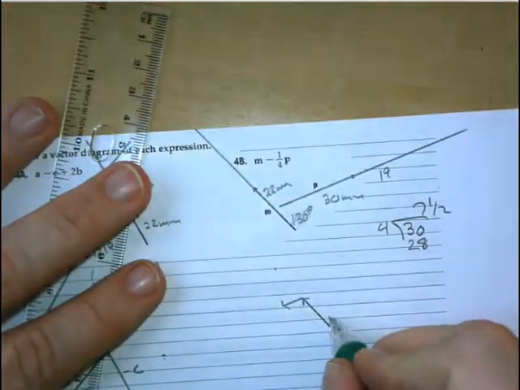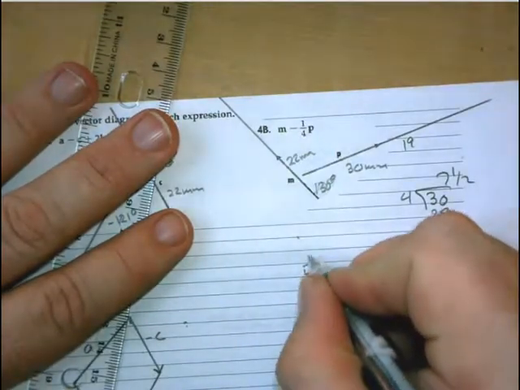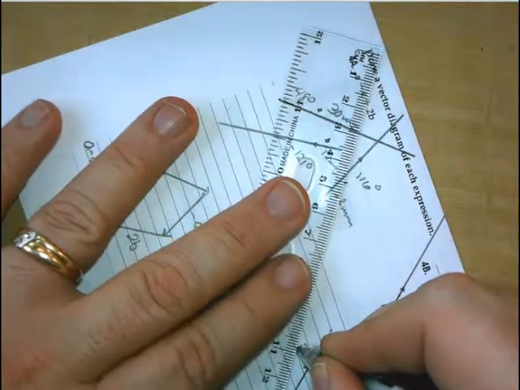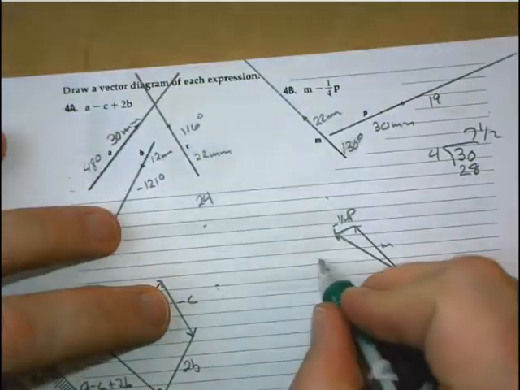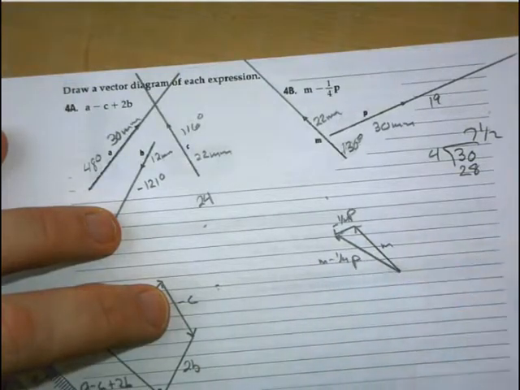So this is the M, this is the minus 1/4 P, and then we need the resulting vector right there. So we have M minus 1/4 P.